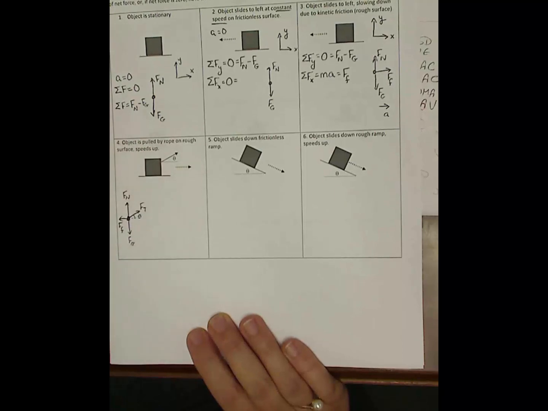Alright, so what do I know? I know the thing is accelerating towards the right. So that means that if I draw my axes in, again, it's a horizontal surface, so I'm going to do x is horizontal, y is vertical. So the sum of the forces in the y direction is going to be 0. Sum of the forces in the x direction is going to be m times a. Those are just Newton's second law.